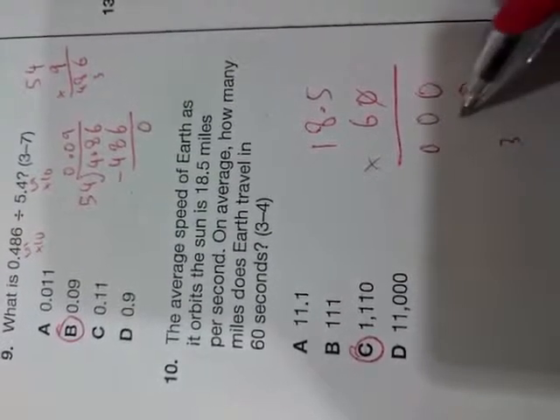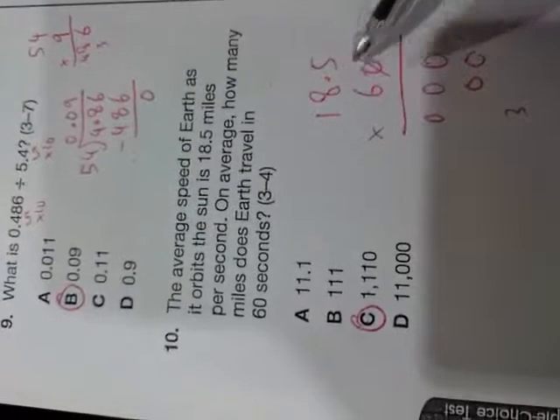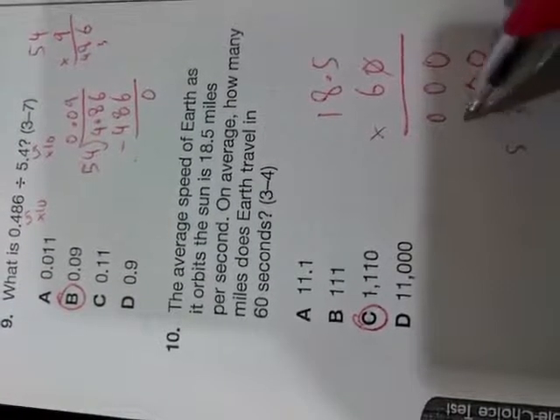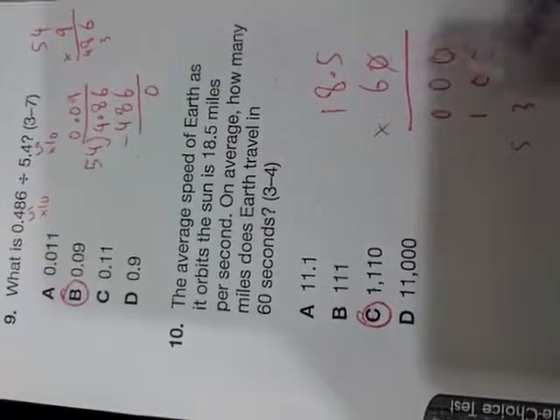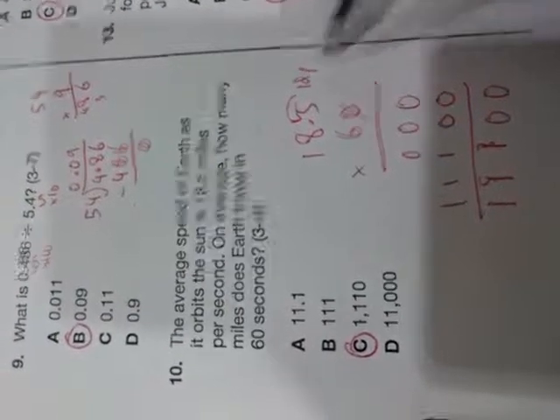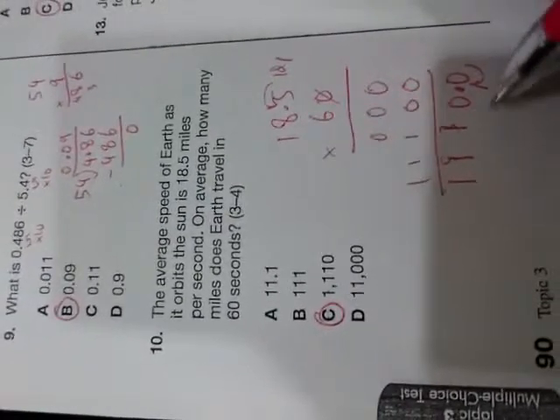6 times 5, 30. 6 times 8 is 48 plus 3, 51. 6 times 1, 6 plus 5, 11. 0, 0, 1, 1, 1. How many places? 1 decimal place. Do the same here. 1 decimal place, 1110.